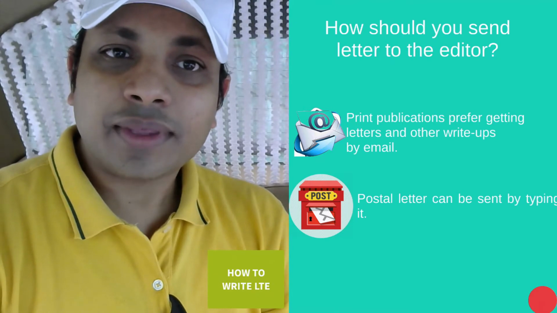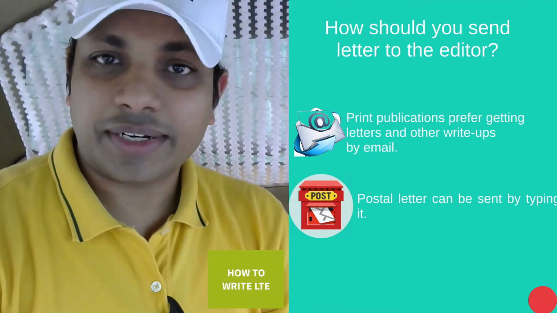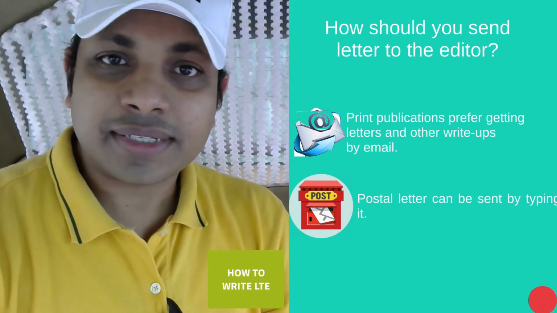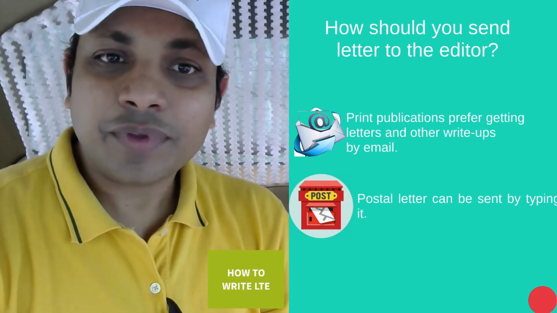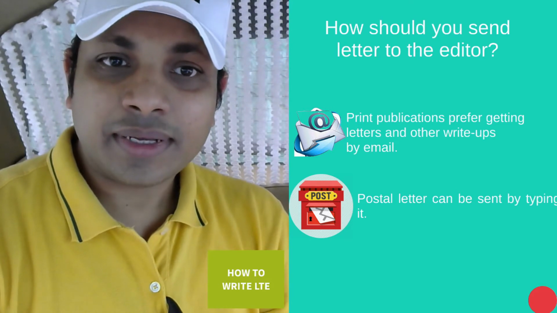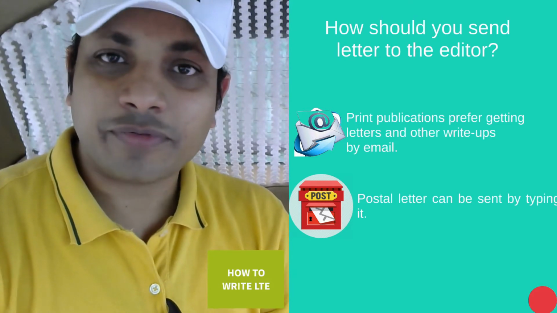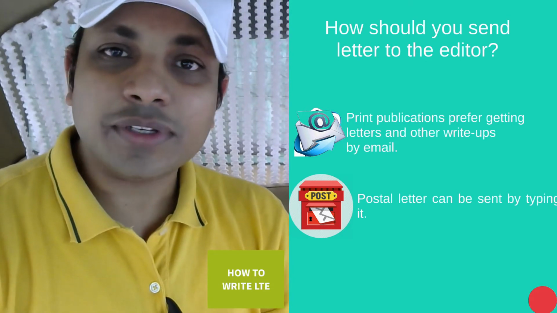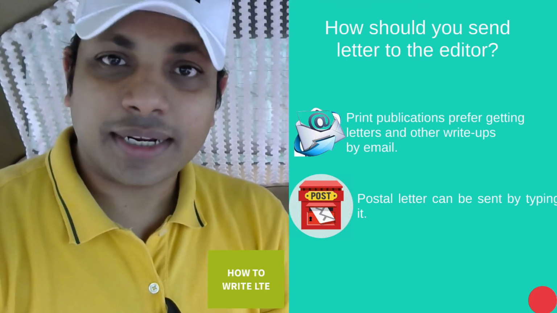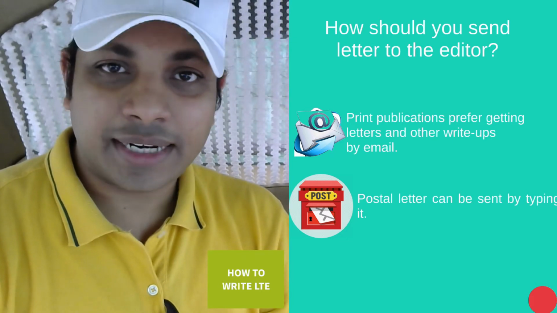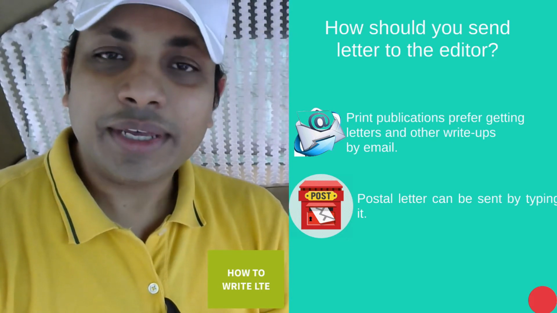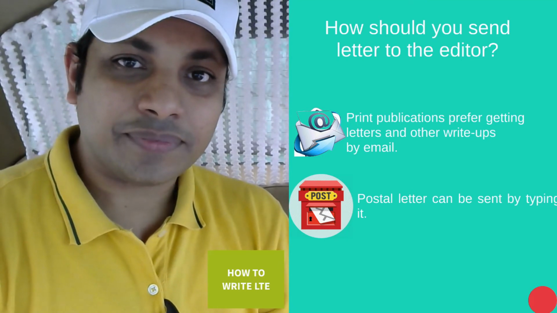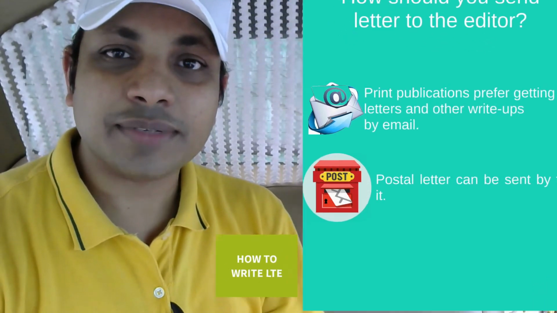Now next, how should you send a letter to the editor? Letters to the editor are sent by email or by post. Sending by email is more preferred by print publications. You may also have the option of posting the letters, which might get delayed. So it is better to email the editor of the particular publication. Right, students? Let's move ahead.